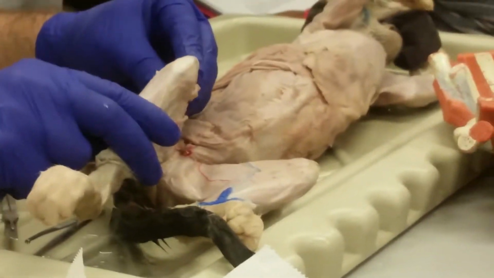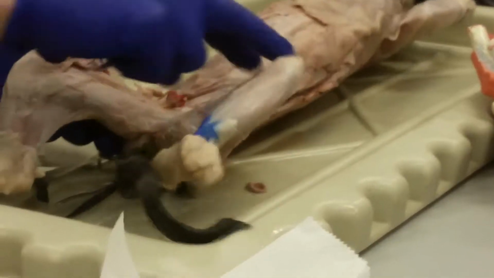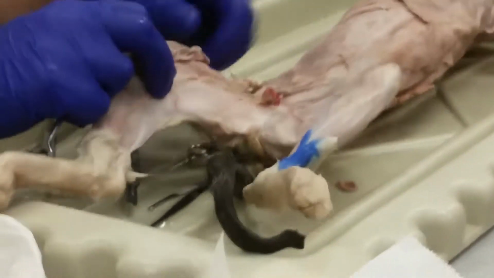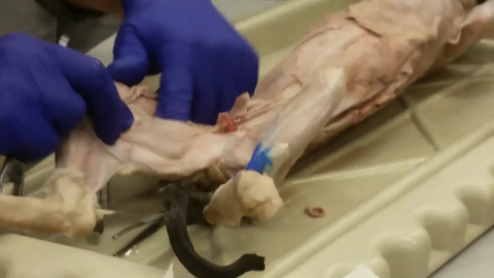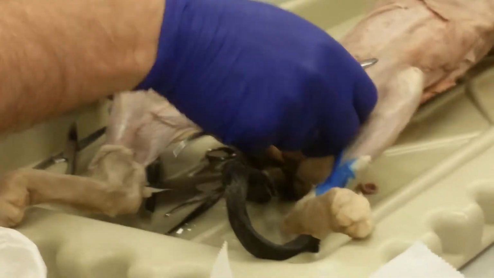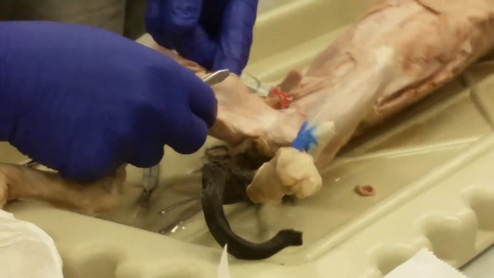Okay? All right, so that's the anterior thigh. Let's do medial. Okay, here's a flat muscle on the medial thigh.